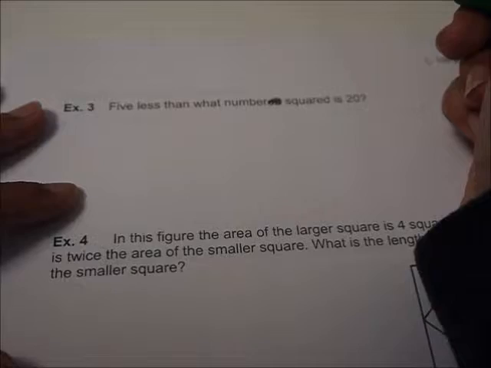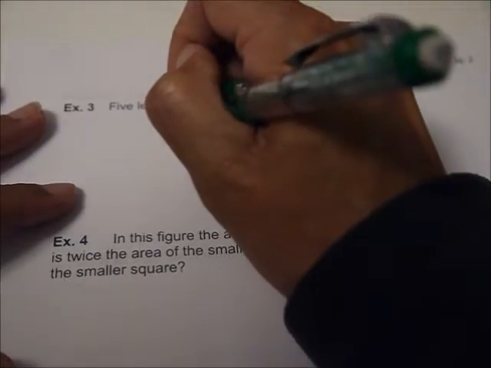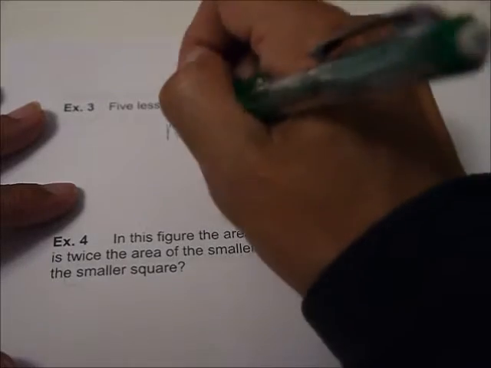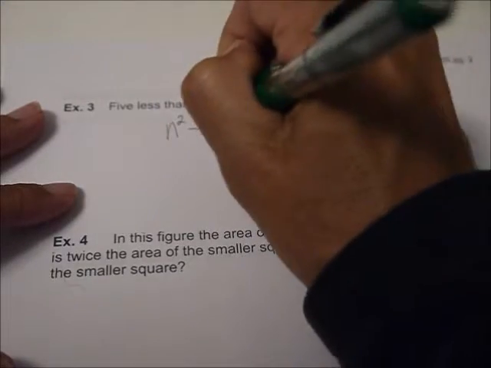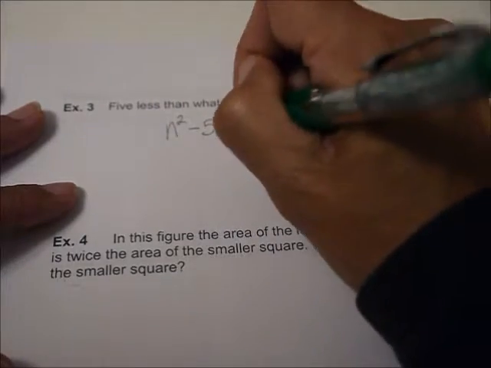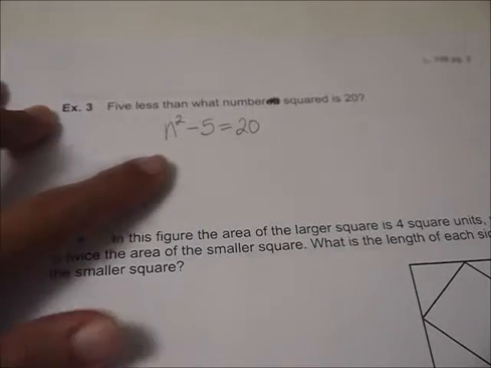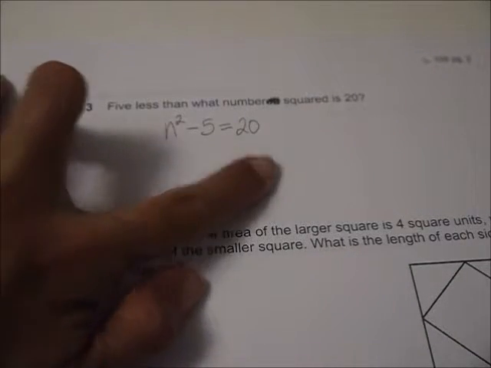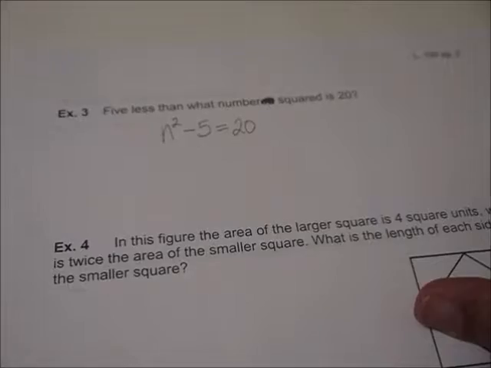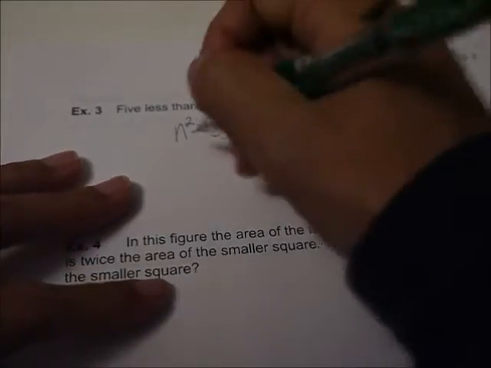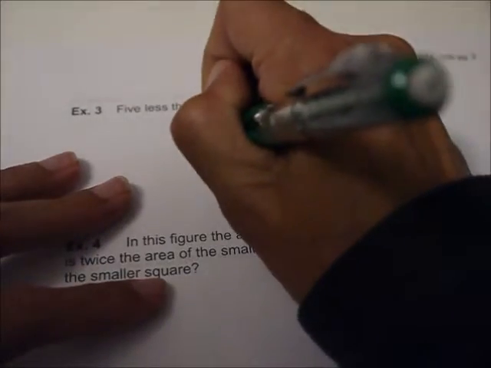5 less than what number squared? So what number squared? I'm going to use an n squared. Okay, 5 less than that, we would subtract 5, and that equals 20. So 5 less than what number squared equals 20. Always kind of read it back and see if it makes sense. It does. All right, or it follows that sentence.